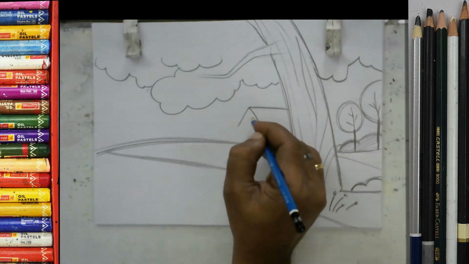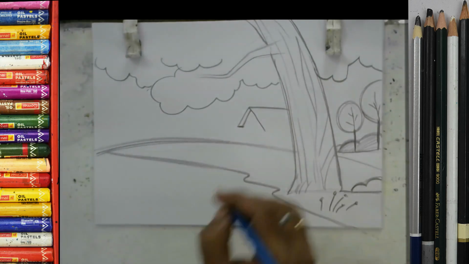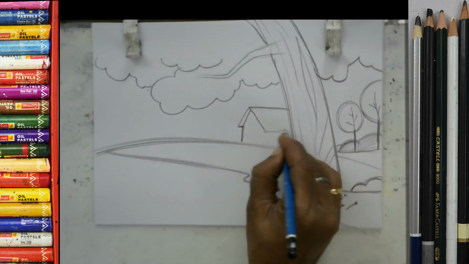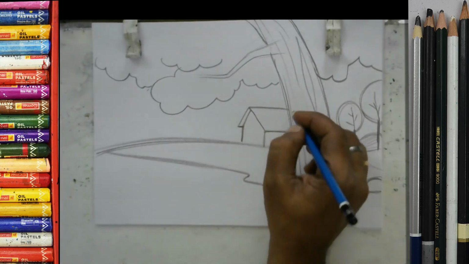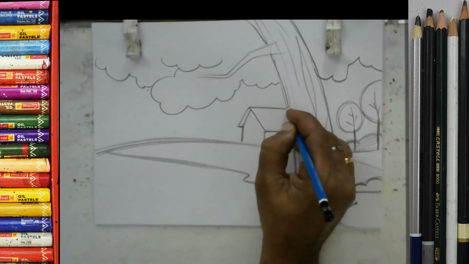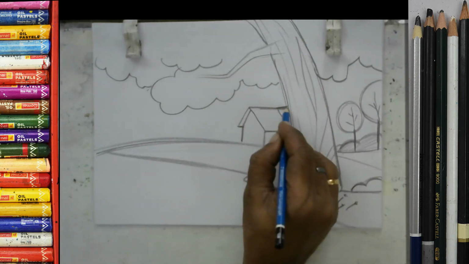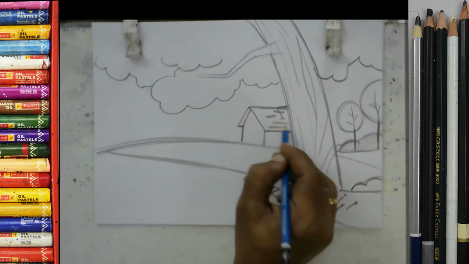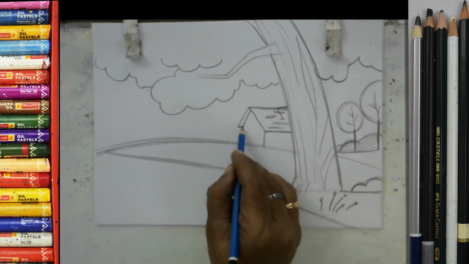Make the straight line, and do this. House only, okay? Make house like this, very simple house.